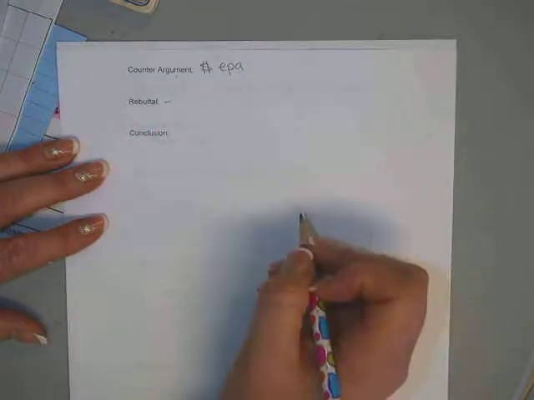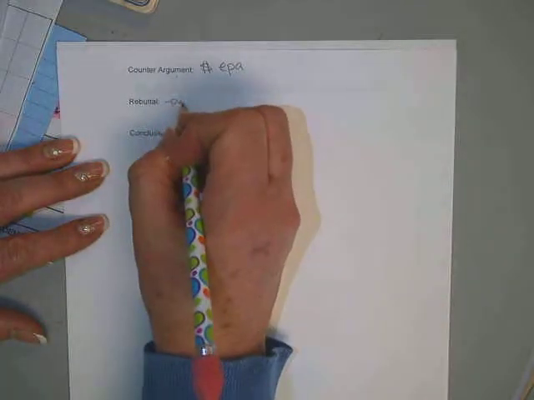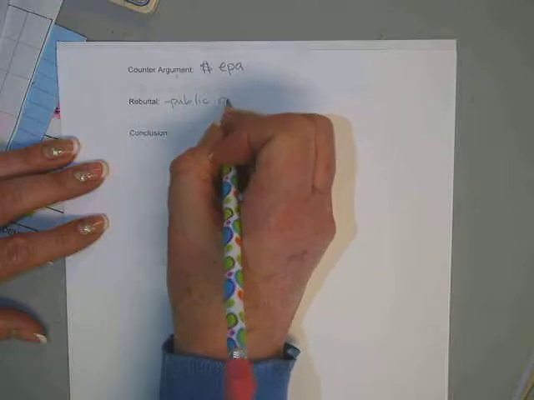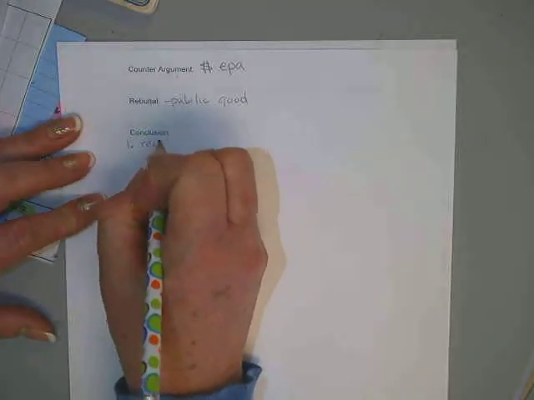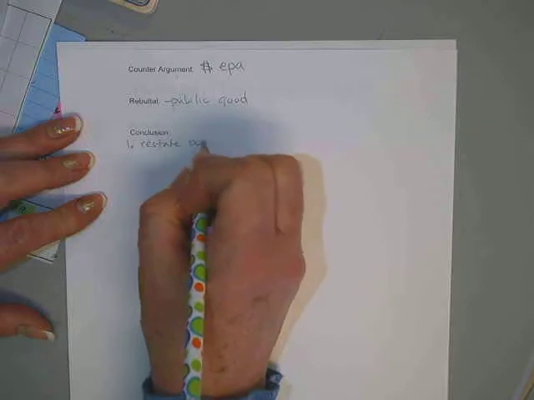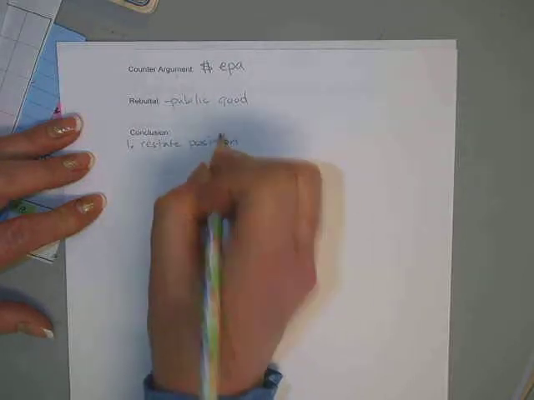The second page that you have is for your counter argument, your rebuttal. I just put a dollar sign because I'm going to talk about the fact that the EPA regulations are too expensive. What's my rebuttal? Okay, public good. I'm going to talk about how we have to be more concerned about the benefit of all, not just the benefit of a few who make money, but all of us need clean water.